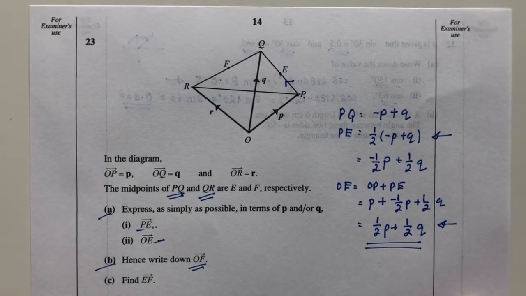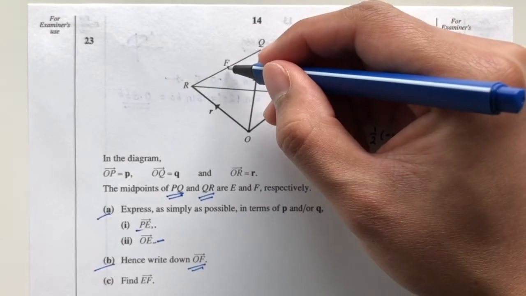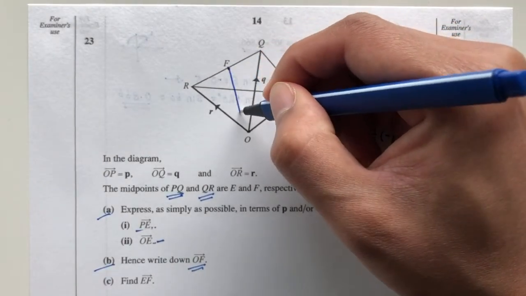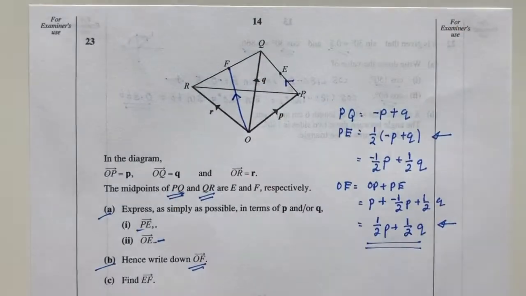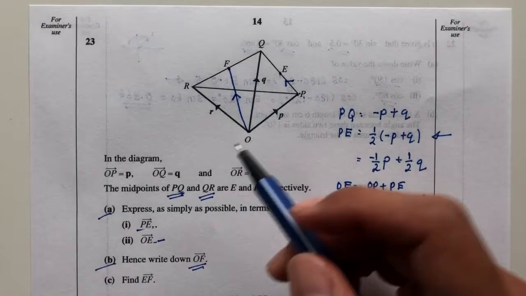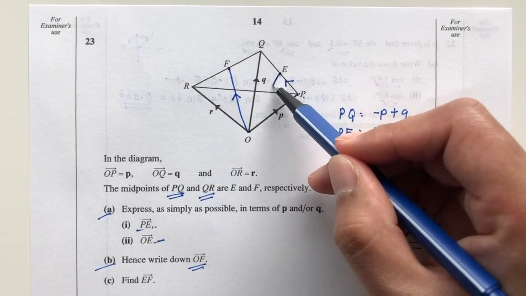Now for part B, hence write down OF. OF is what? OF is this line. So usually when they say hence, you have to use the same method as before.